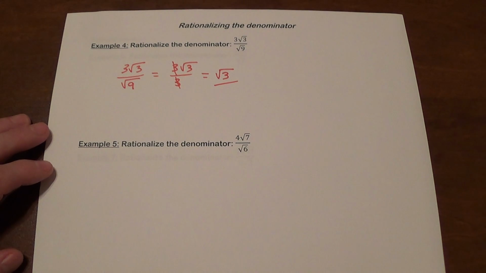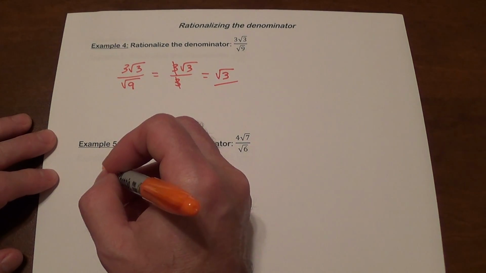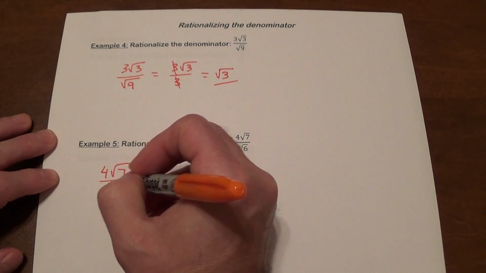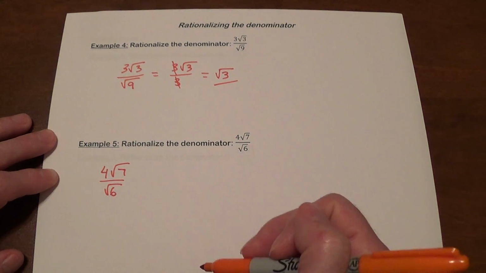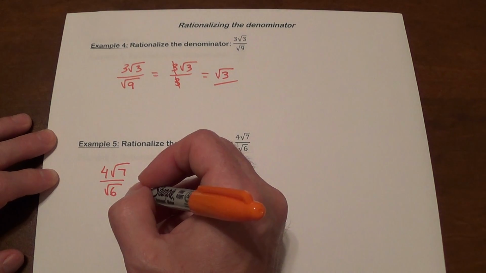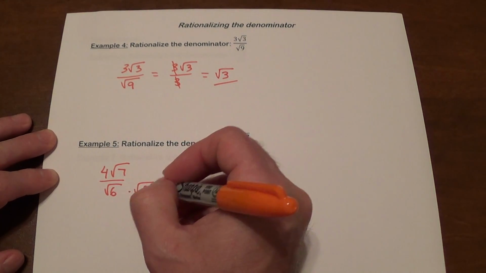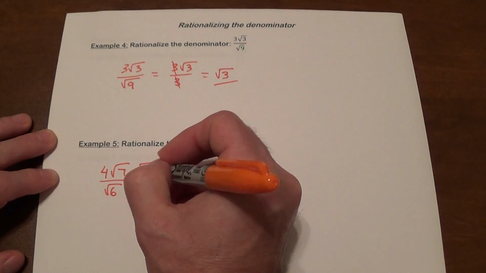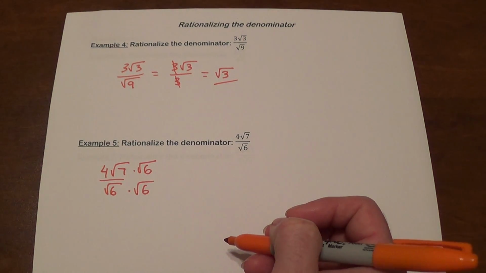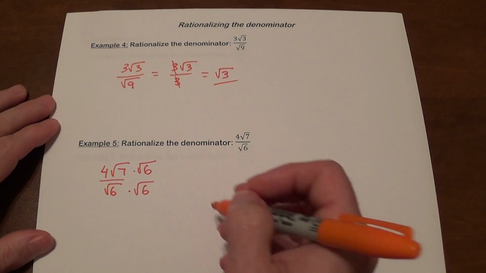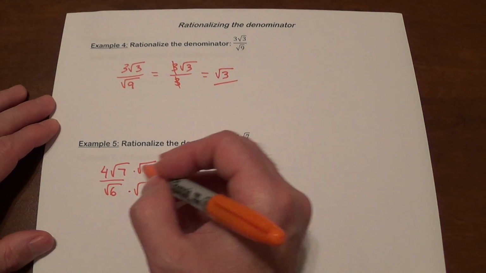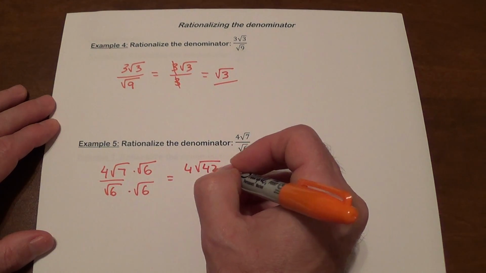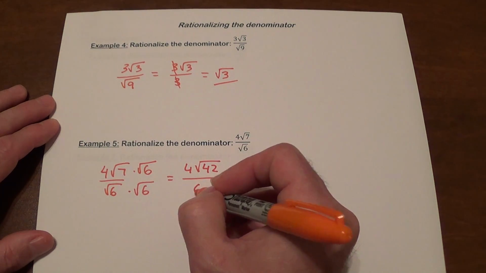4 square root of 7 divided by square root of 6. Of course, unlike the previous problem, square root of 6 is back to the way things were, and we cannot really do anything with it. So we will multiply the top and the bottom by the square root of 6 to get rid of the irrational number in denominator. That's going to give us 4 square root of 7 times 6 is 42 divided by 6.